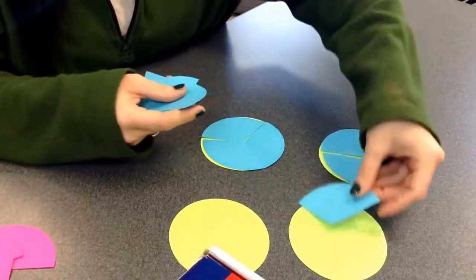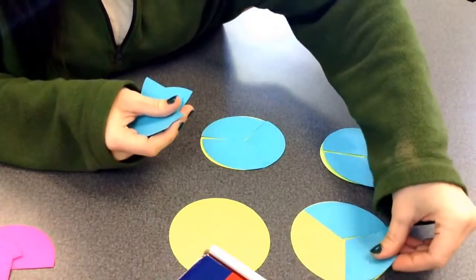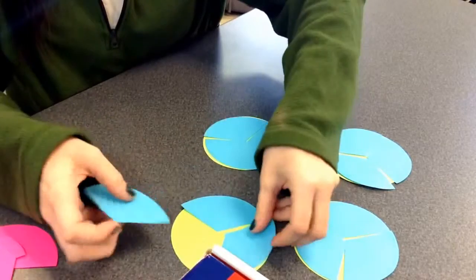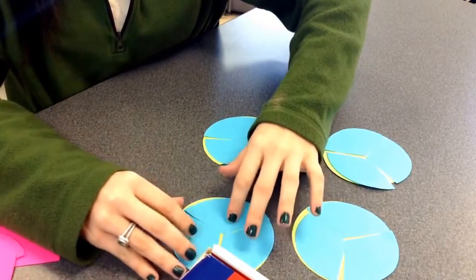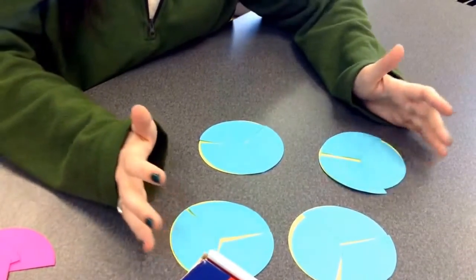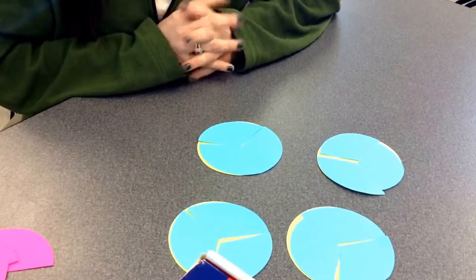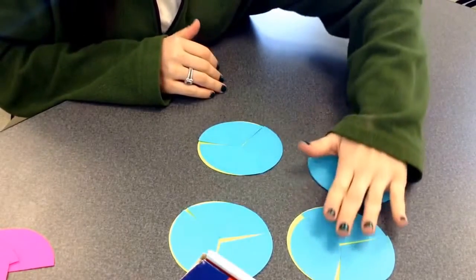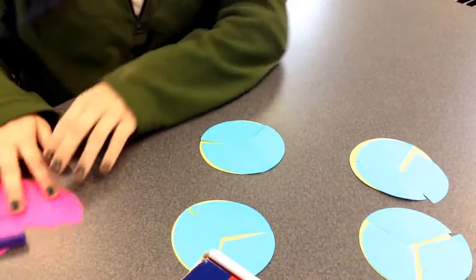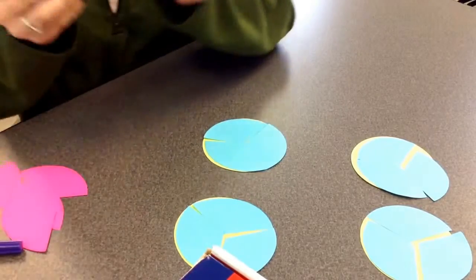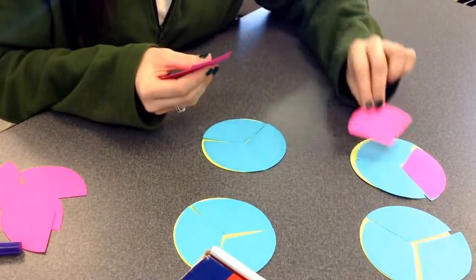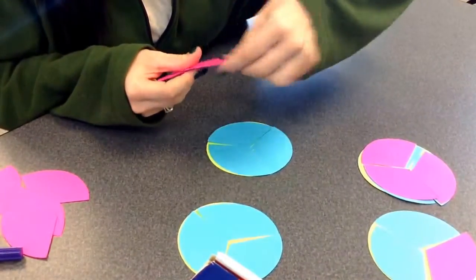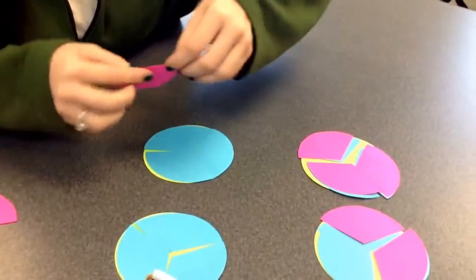Notice how each piece fits perfectly and how it's equal. So now that we have our 4 wholes separated into 3 equal pieces, we need to find 2/4 of our 4 groups. Well, that's pretty easy. We can set aside 2 of our 4, and we can represent that by using our pink pieces to cover up in 3 equal pieces 2 of the 4 groups.